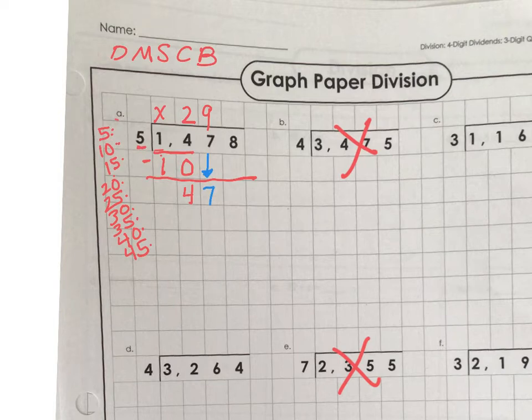And then I take that 9 times my divisor on the outside. So 9 times 5 is 45. And I subtract. 7 take away 5 is 2. 4 take away 4 is 0. I'm on the C step now. I need to check. Is there another number to bring down? Yes, there is. I'm going to bring my 8 all the way down. Draw your arrow. All right, and now I have 28. So I start over. How many times does 5 fit into 28?